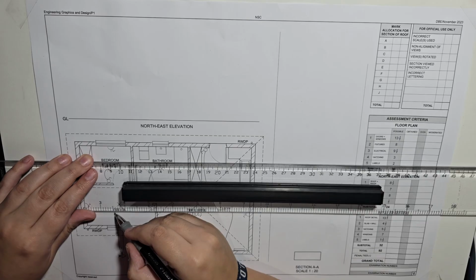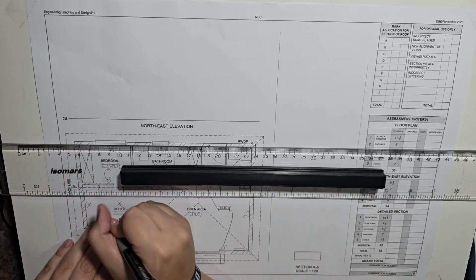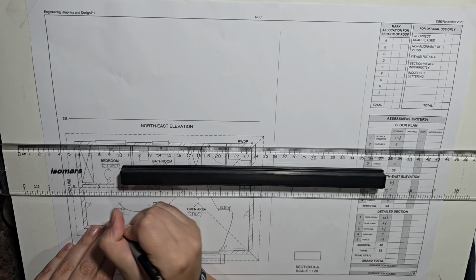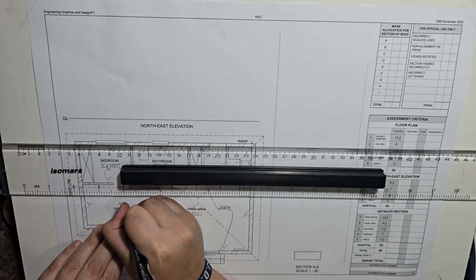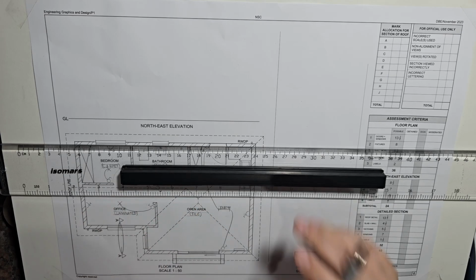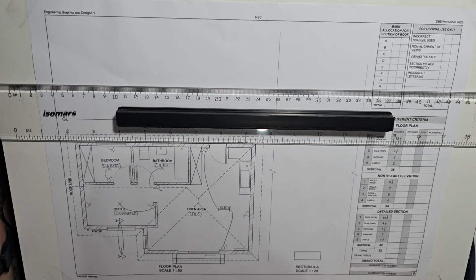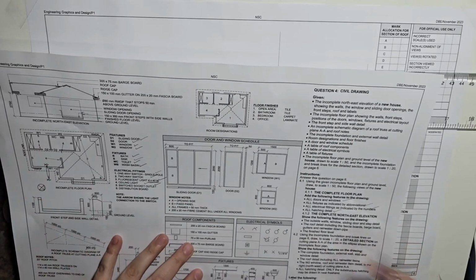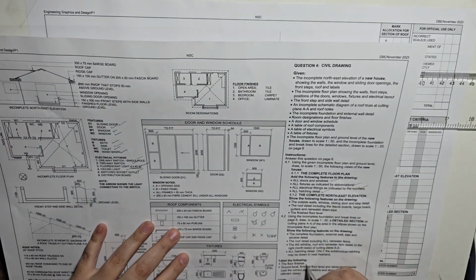And the office was laminated. Anything else? No, we don't have. Yes, I think our floor plan is done then. Yes, my floor plan is done.